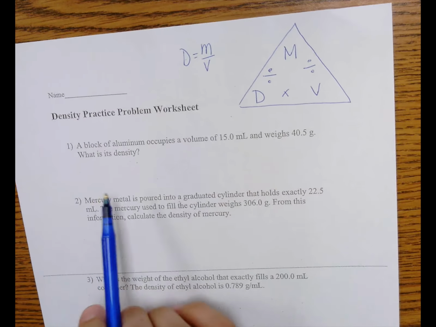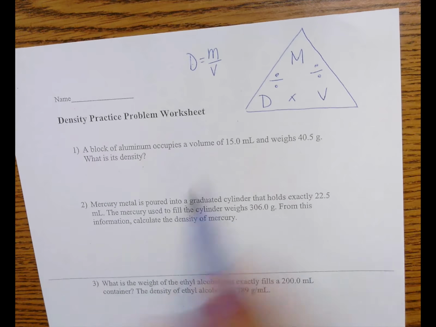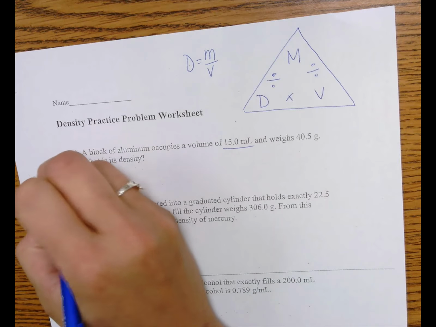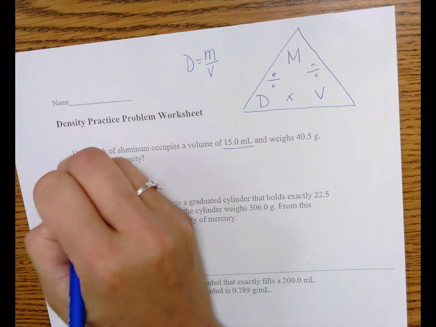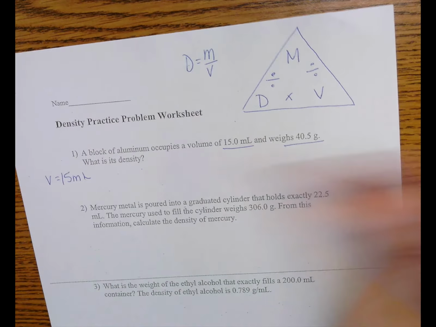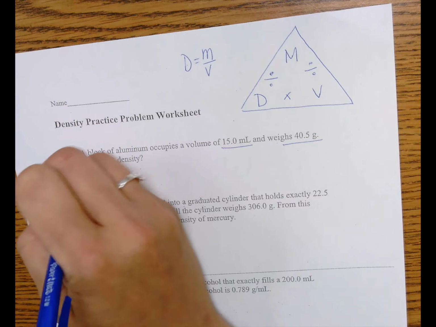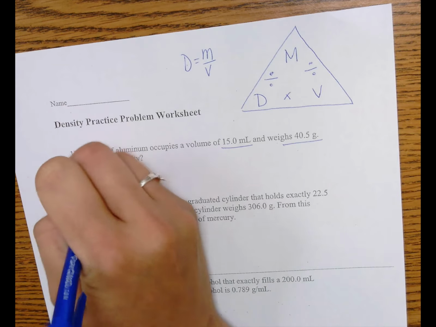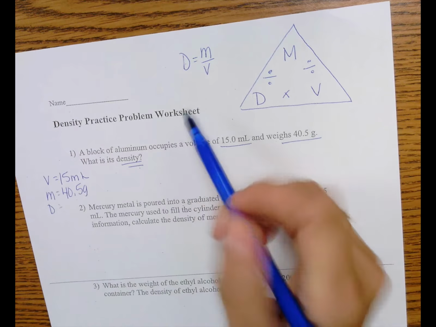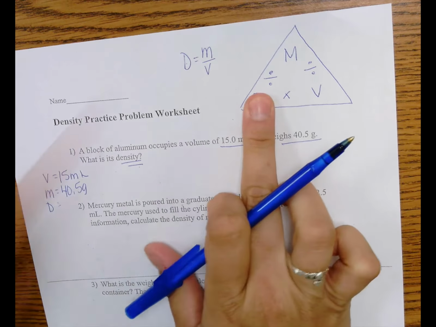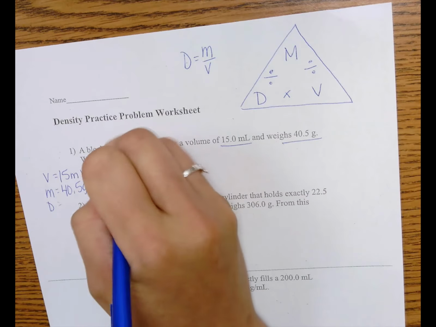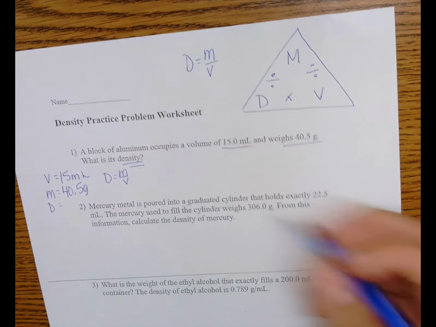So we have a block of aluminum, and it occupies a volume of 15 milliliters. So we know that V is equal to 15 milliliters. We also know that it weighs 40.5 grams, or has a mass of 40.5 grams. What is its density? So we don't know what D is. We already know that density is equal to mass divided by volume. So all we need to do is plug these in.